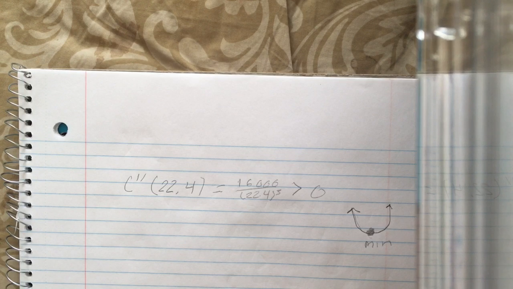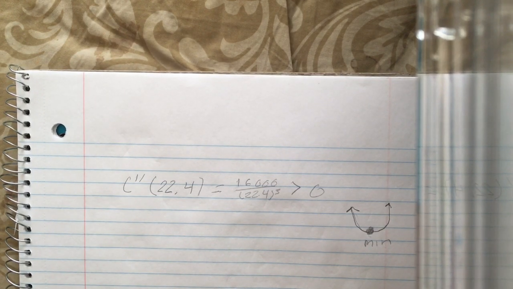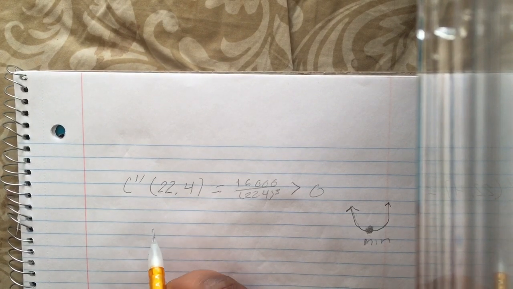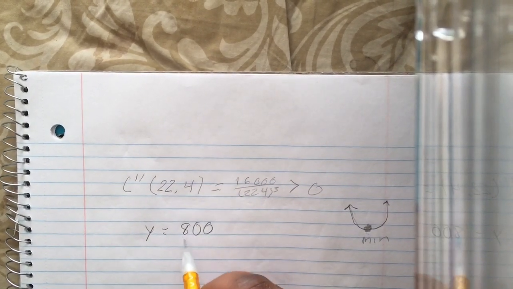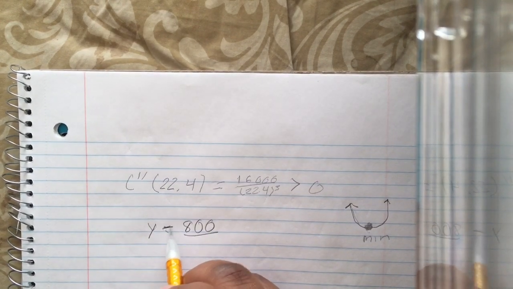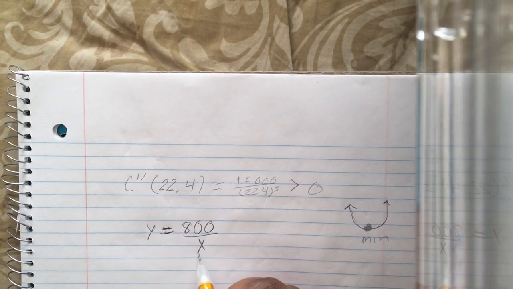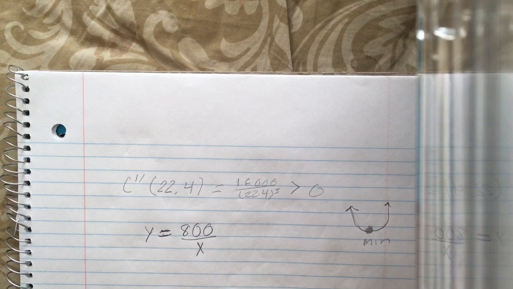So now, going back to our equation, we have to solve for y. And we know that y is equal to 800 divided by x. We're just going to go ahead and plug that in.